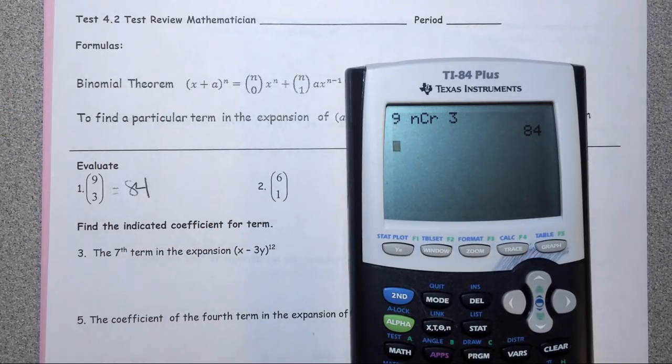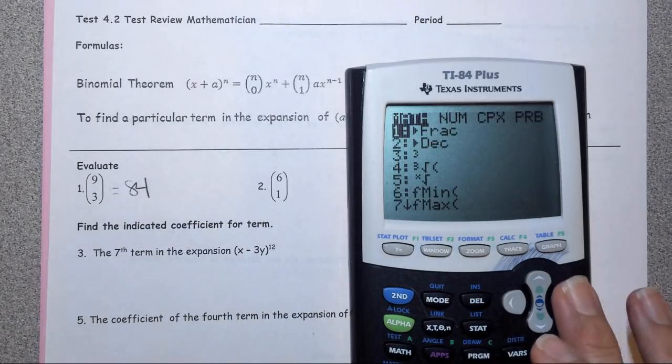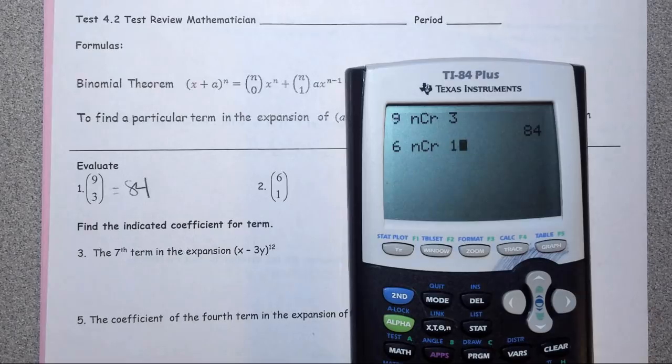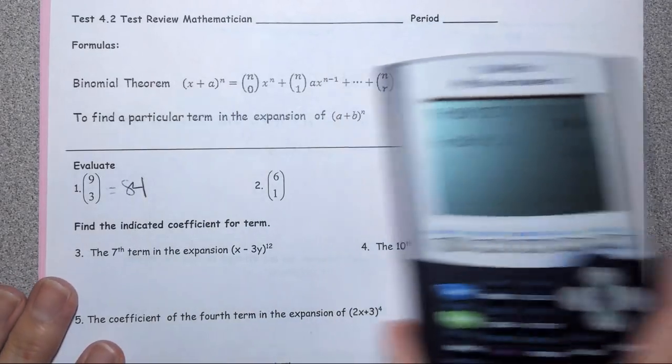And that's it. We're going to repeat that right here on number 2. So why don't you try it real quick? Alright, so you should have typed in 6. Hit the math button, arrow over to PRB, choose the third one down, then I'm going to type in a 1, and 6 choose 1 equals 6.